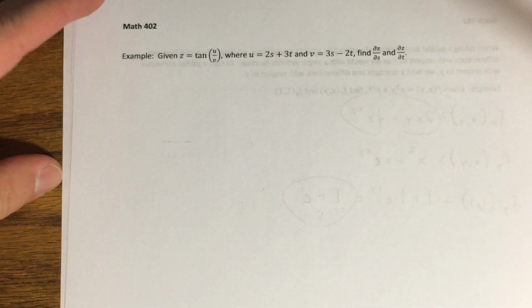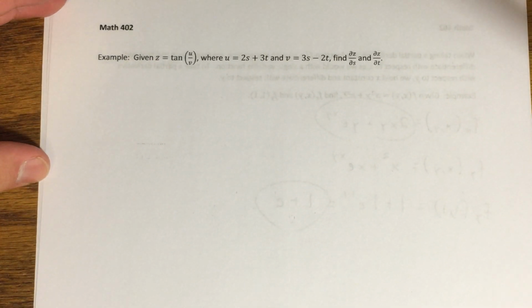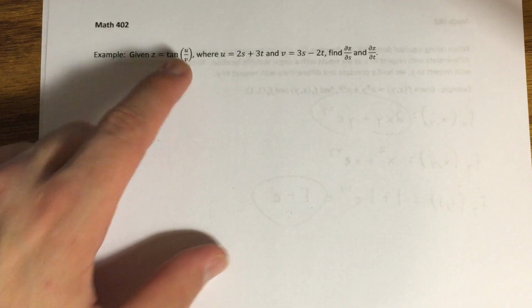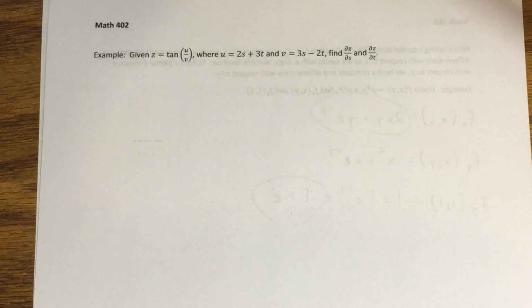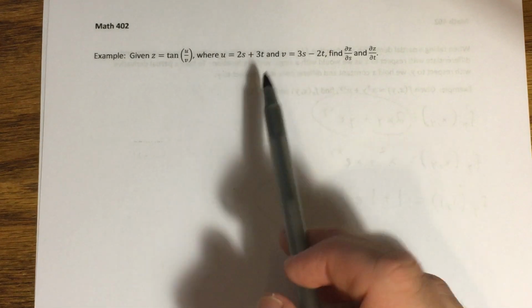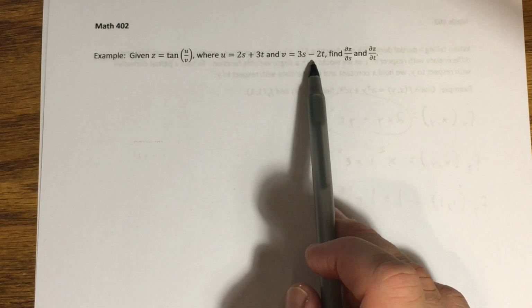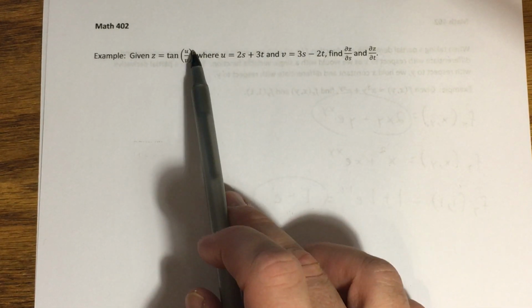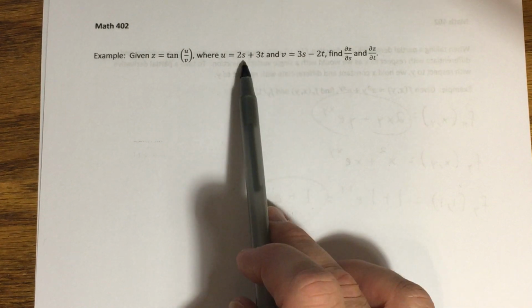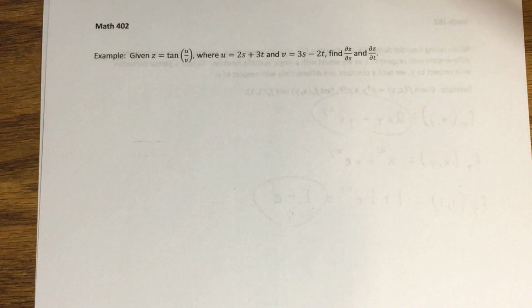Let's go ahead and try an example where we want to find partial derivatives of this function here. Z is equal to tangent of u over v, and u is equal to 2s plus 3t. V is equal to 3s plus or minus 2t. So u and v are each functions of two other variables, s and t. Okay, so we need to compute some ingredients here.